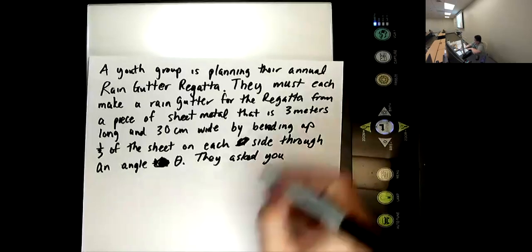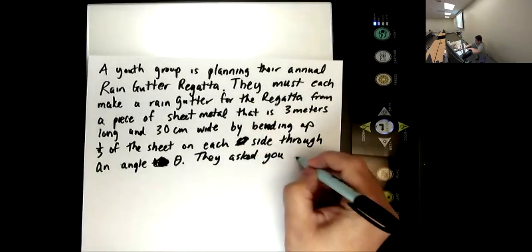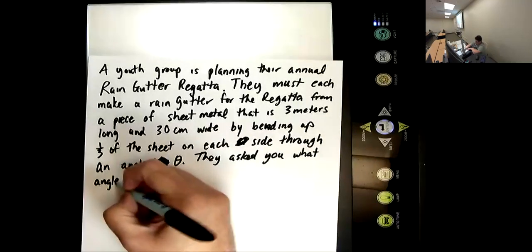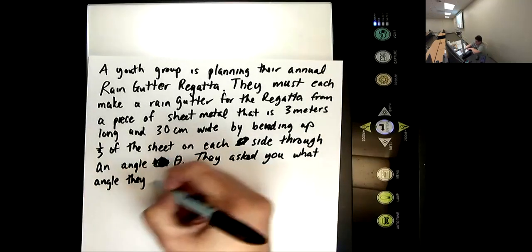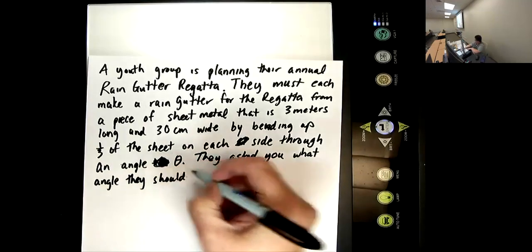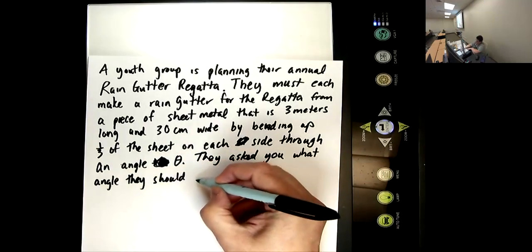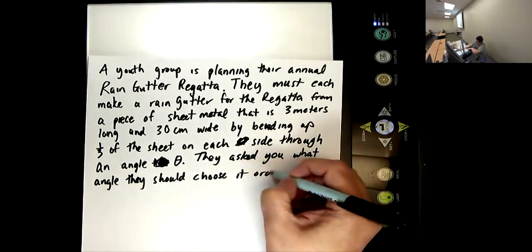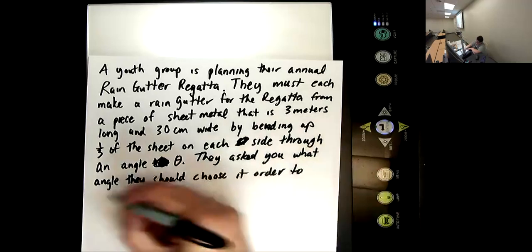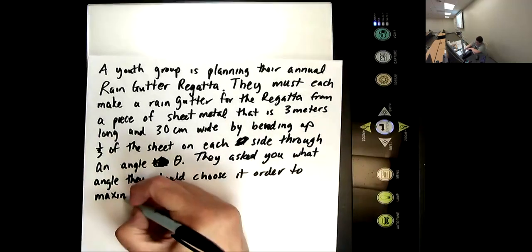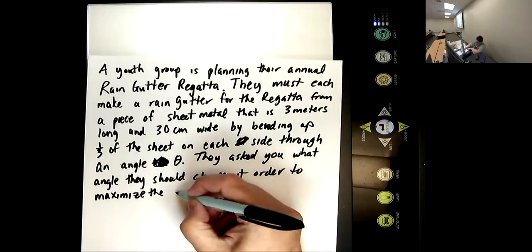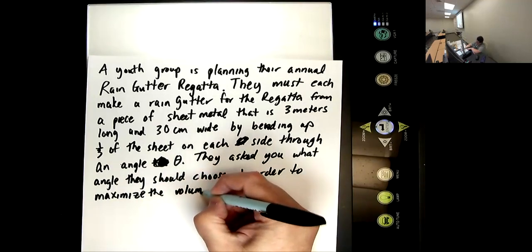They asked you what angle they should choose in order to maximize the volume of water the rain gutter can hold.